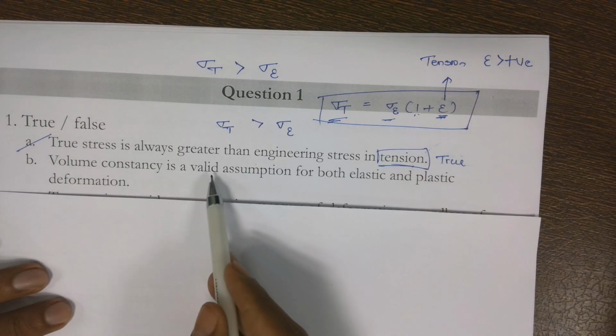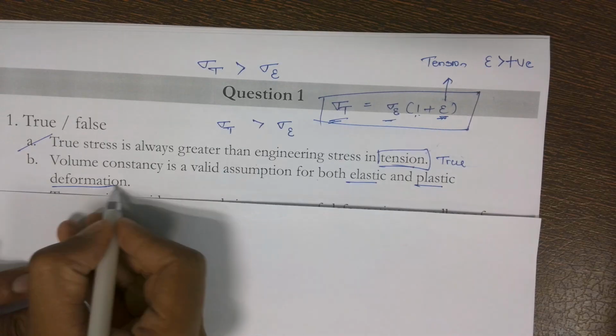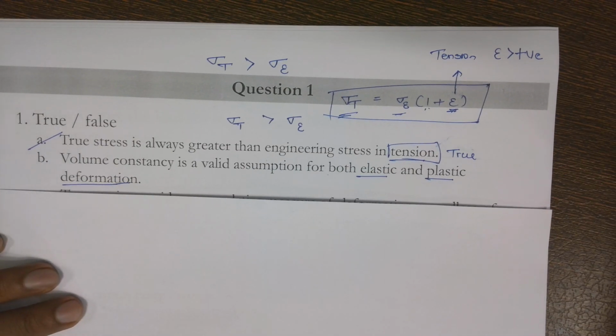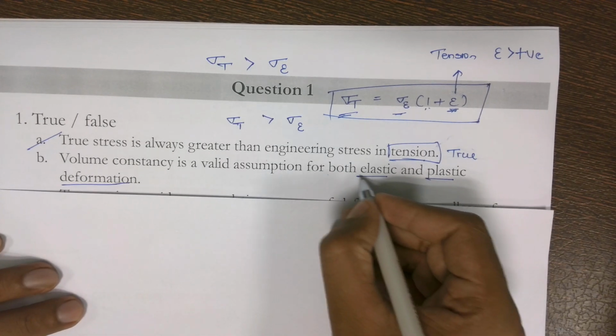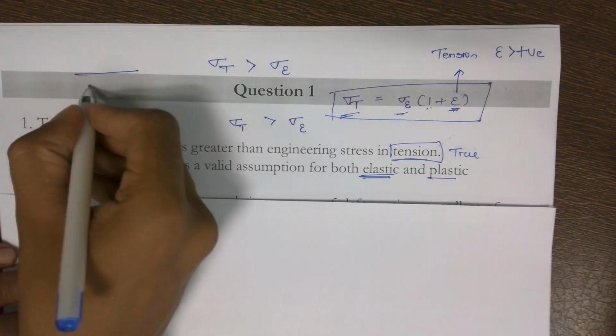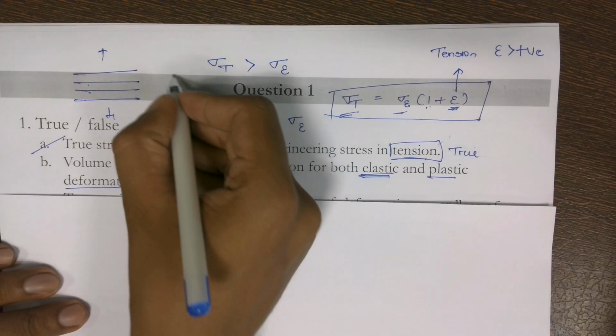Volume constancy is a valid assumption for both elastic and plastic deformation. True or false? So Omkar and Gitu, we can see what happens in the elastic case. Whenever we are applying elastic force, for example, this is my planes, I am applying the force, what will happen? The plane will expand.